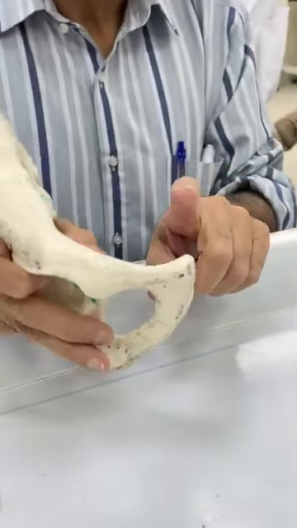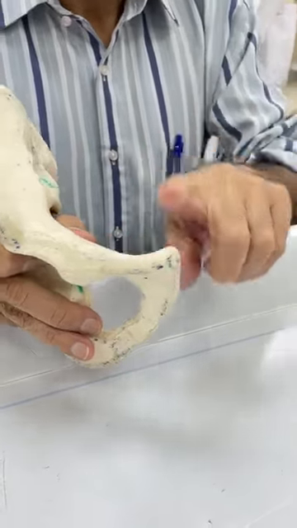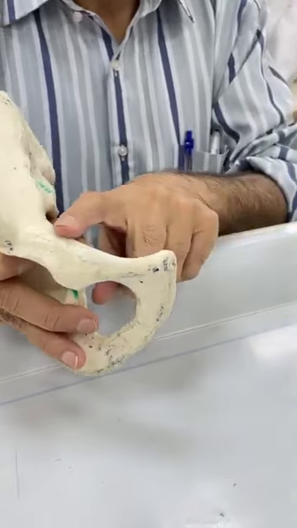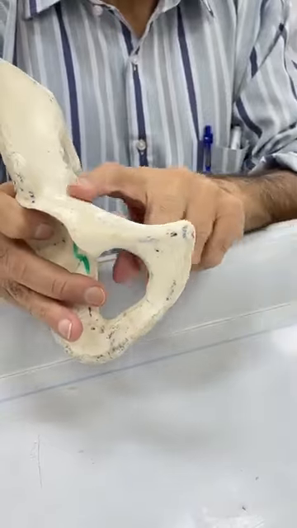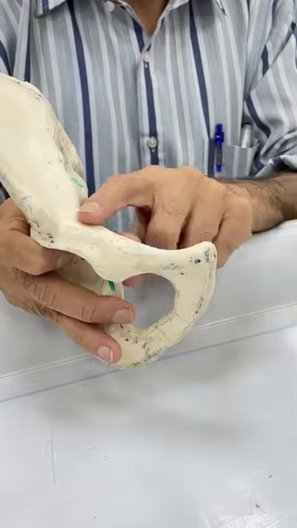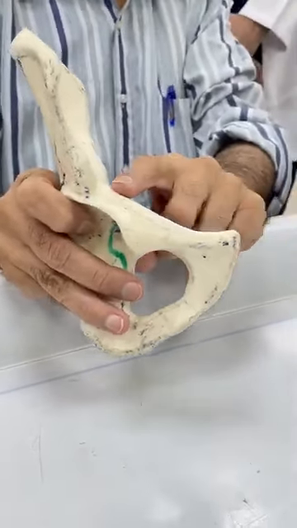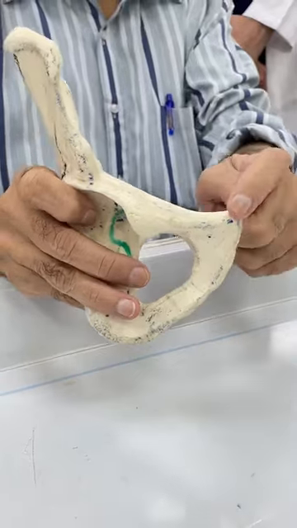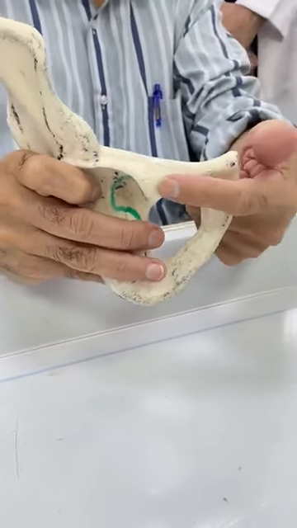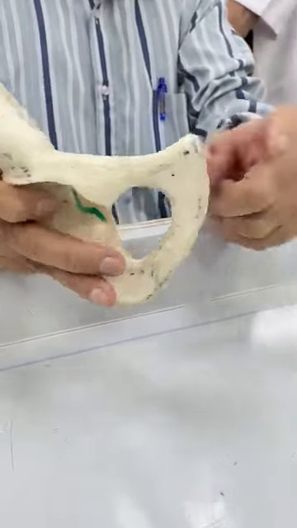Then, okay, pubic tubercle. Here is the ramus. This sharp border is known as the pecten pubis. Just the name. Or you can say superior border. Then we have the anterior border. Then we have the inferior border.